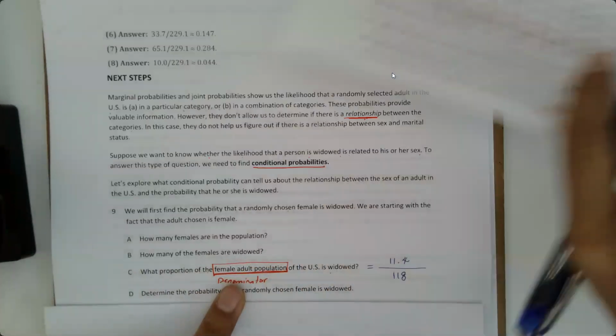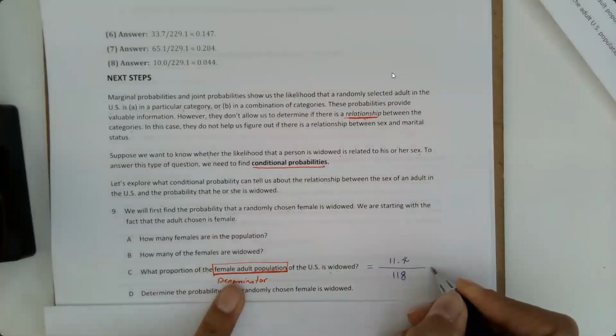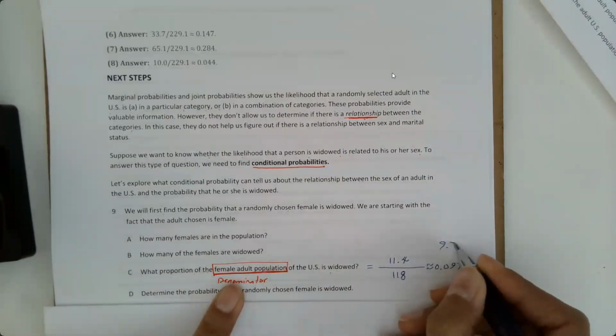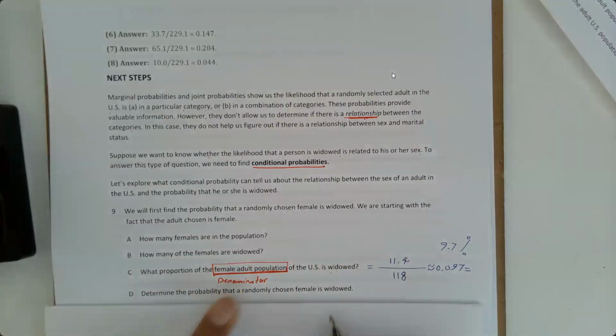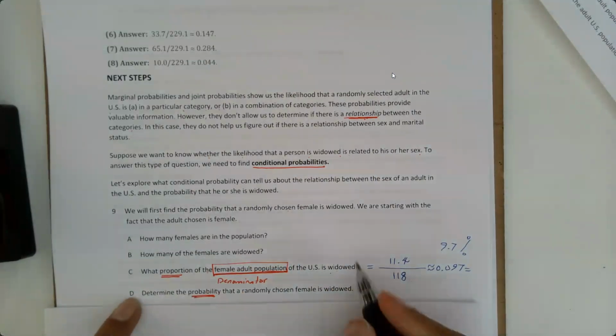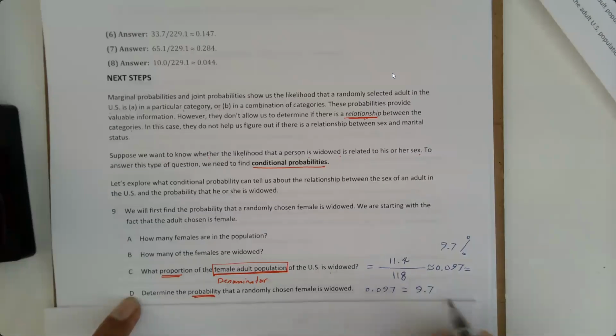Well, okay, the rest is just calculation. This is 0.097 or 9.7%. Since proportion and probability are the same, the answer to part D is going to be 0.097 or 9.7%.